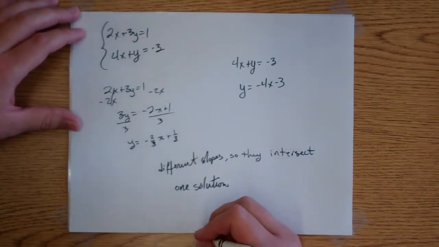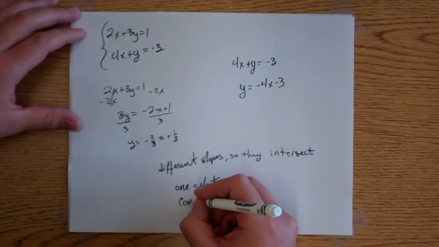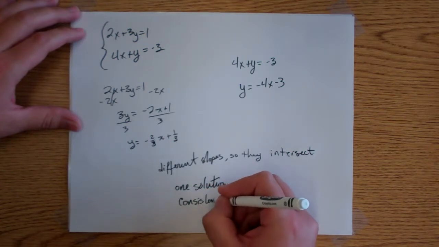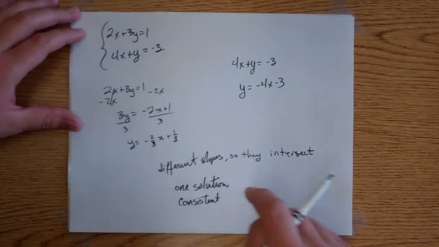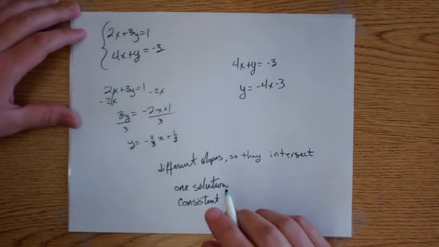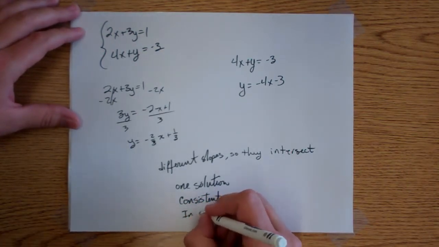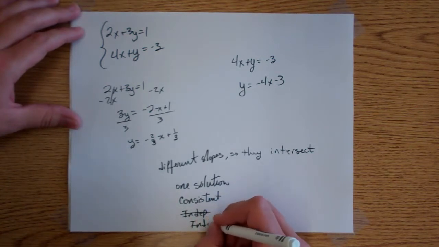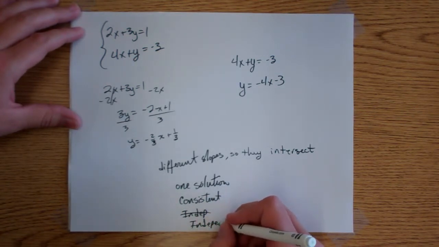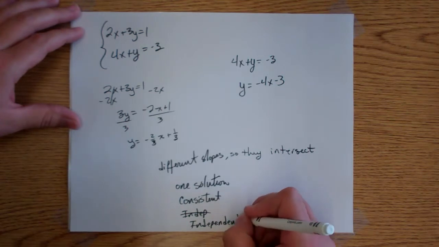All right, and if they only have one solution, that means they're consistent. Because it's consistently that one solution, that's the only solution that'll work, and it is independent. Actually, no, I've spelled it right. Independent. All right.